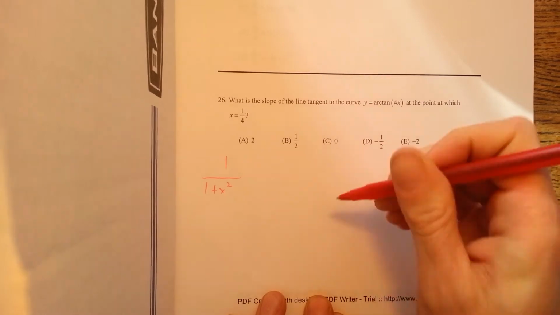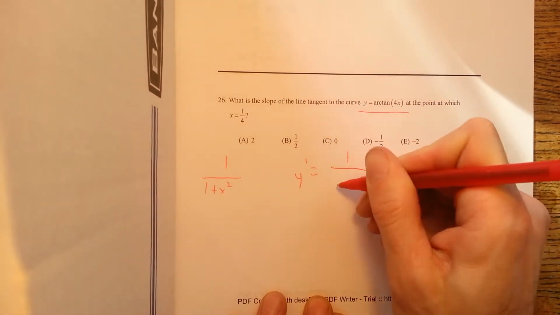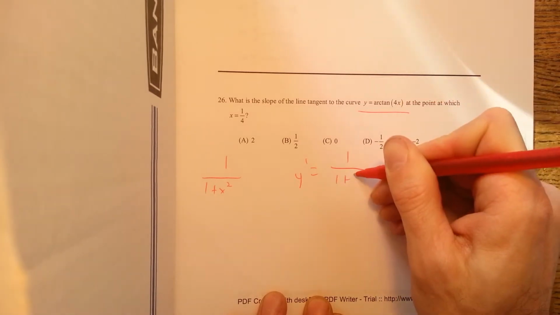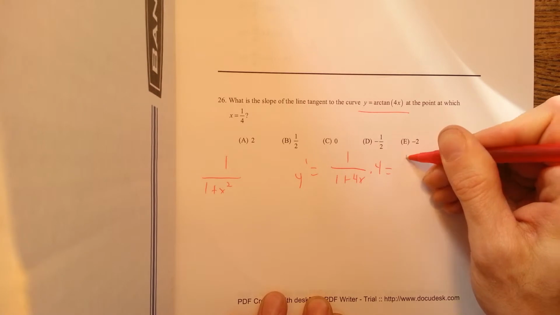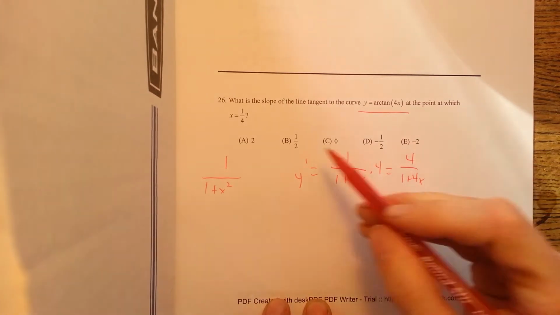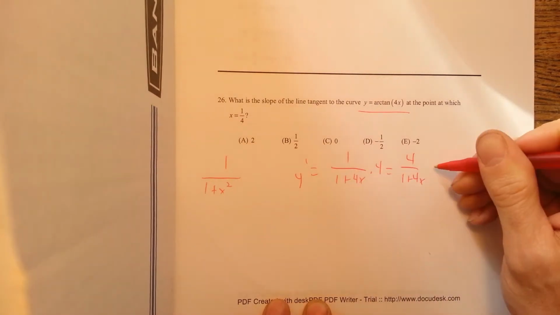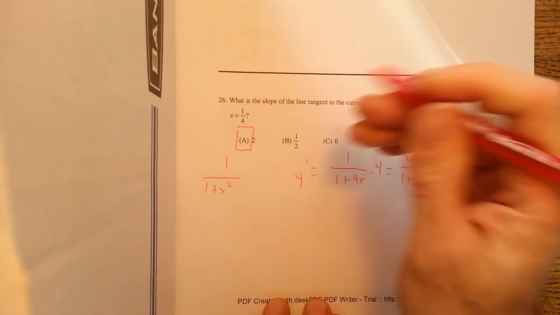Okay. So here's what I'm going to do. I'm going to say, all right, so the derivative of all this garbage, y prime equals 1 over 1 plus this thing here, (4x)^2. Now it's a chain rule situation. We need to multiply the whole thing by 4, which ends up being 4 over 1 plus (4x)^2. Okay, so there's our derivative. I want to know when x is 1/4, so I'm going to plug in 1/4. I'm going to get 4 over 2, which is 2, and it's A. Done. Okay. I'm not sure if I'm going to keep going or not.